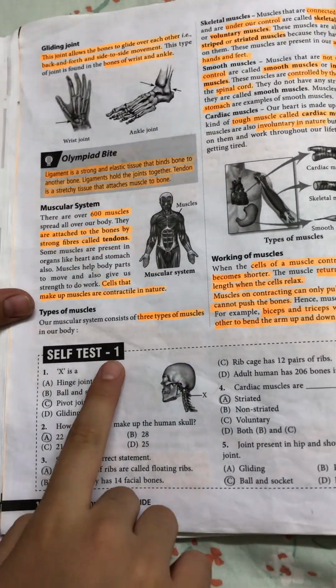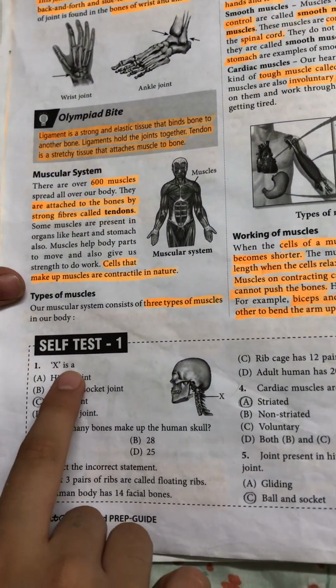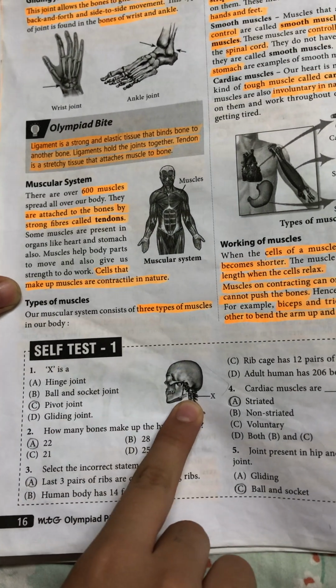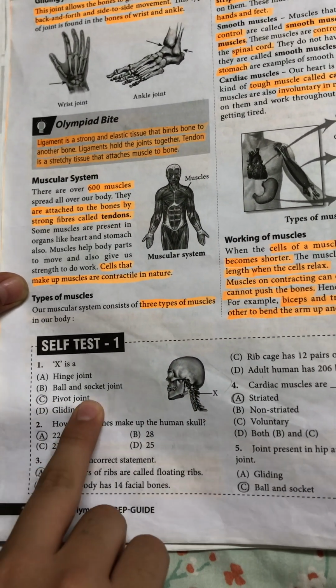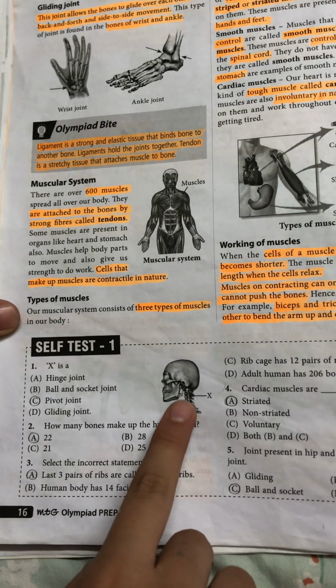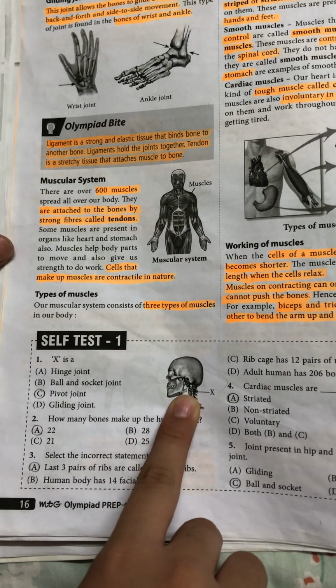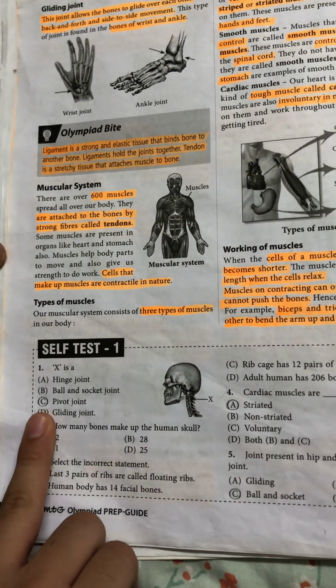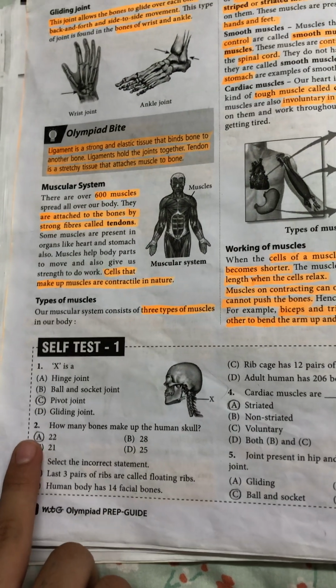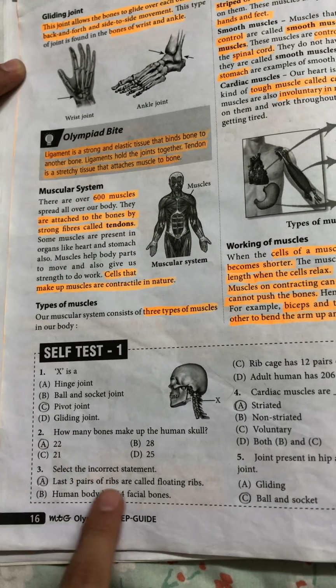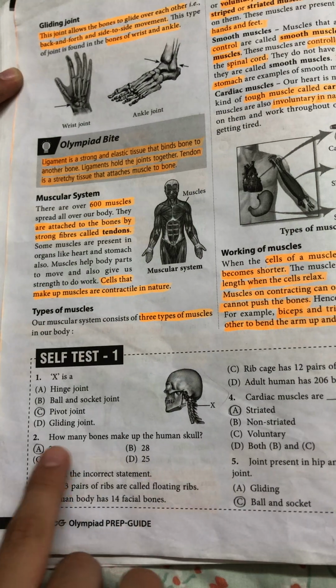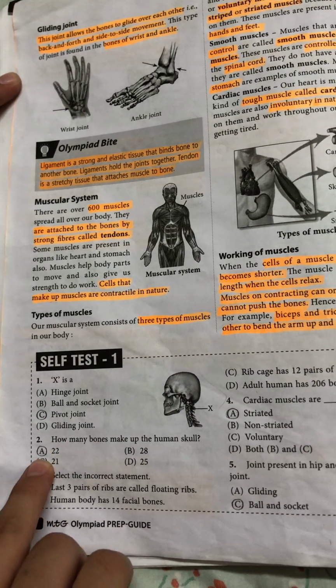Self-test 1. Question 1. This is X and it is a pivot joint because it is found at the topmost part of the backbone. So the correct answer is option C. Question 2. How many bones make up the human skull? The correct answer is option A, 22.